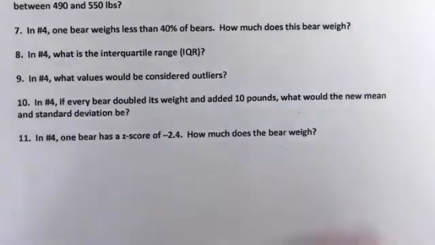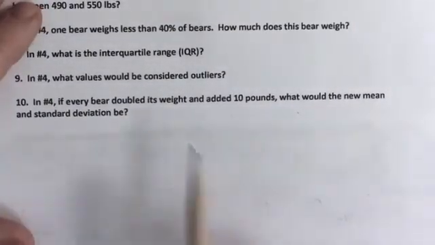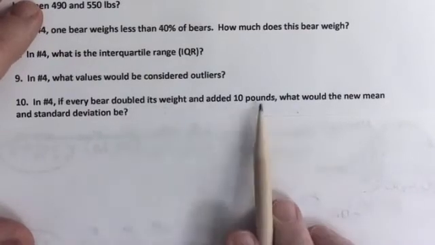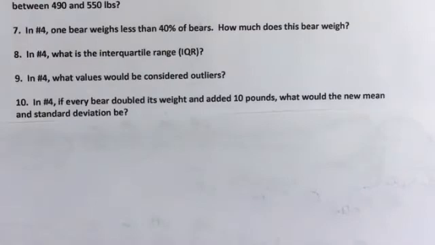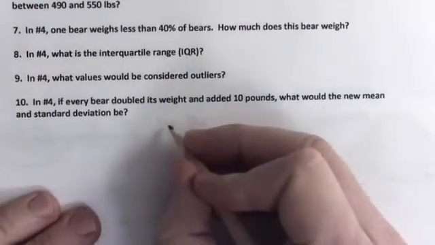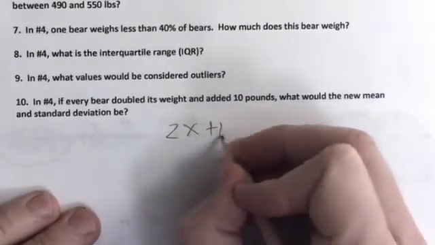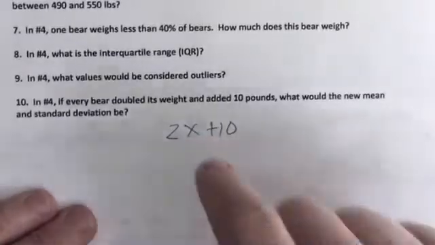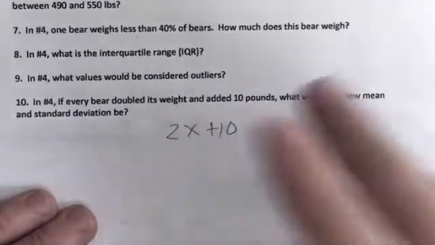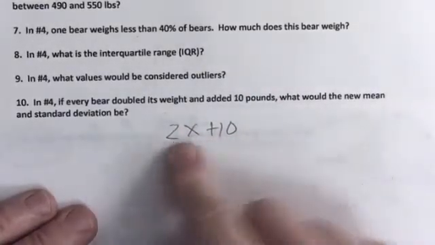Number 10. If you took every bear and you doubled their weight and added 10, what would the new mean and standard deviation be? So this is a transformation. All right. So if we doubled all the weights and added 10, remember, any measure of center or placement, such as a percentile, is affected by everything.